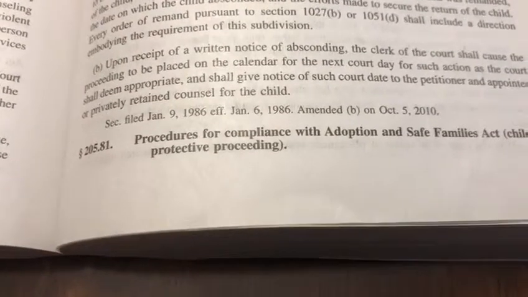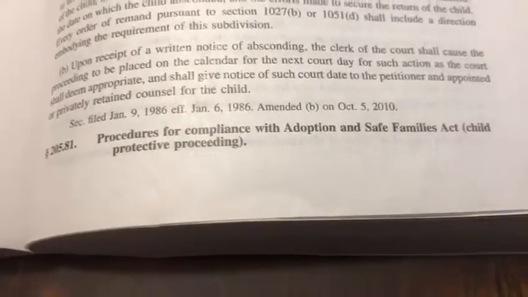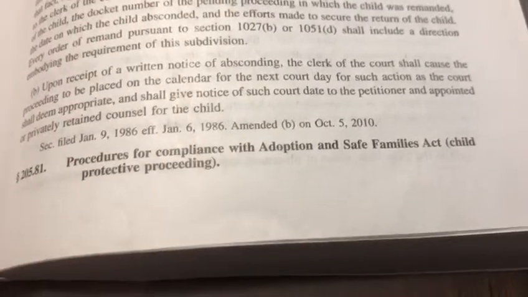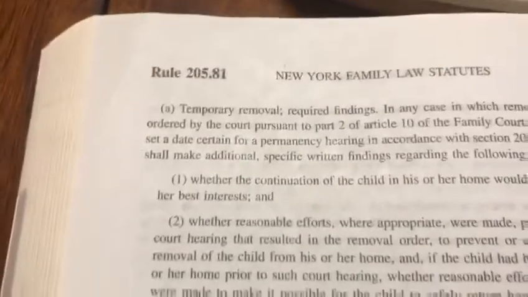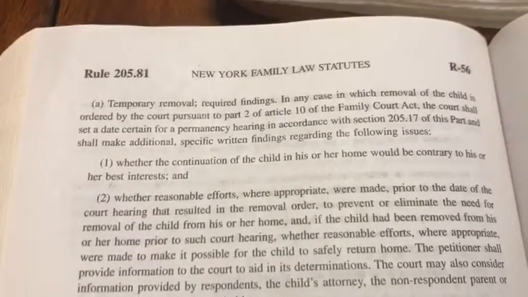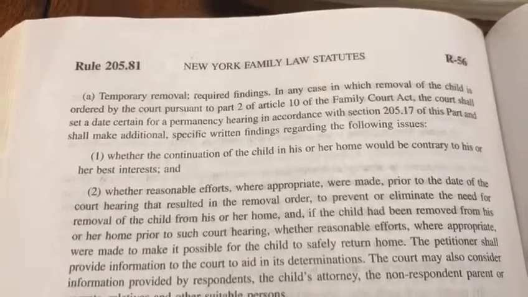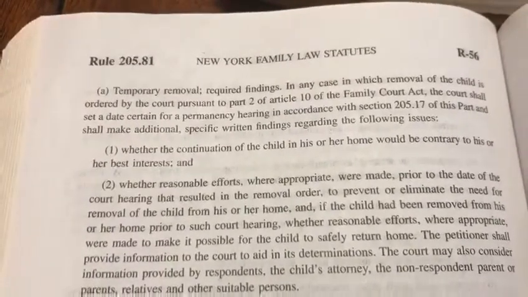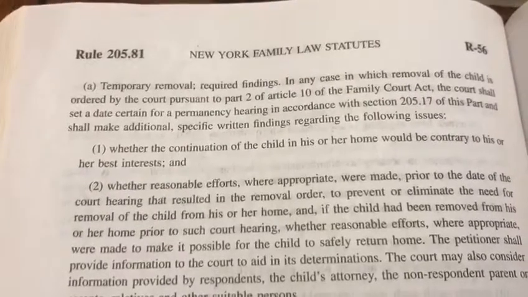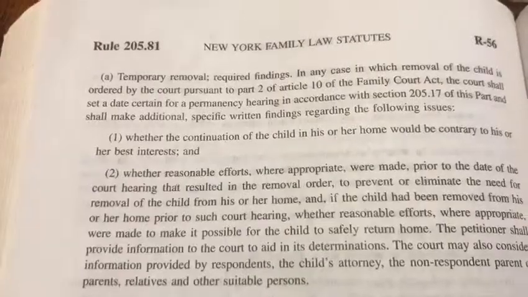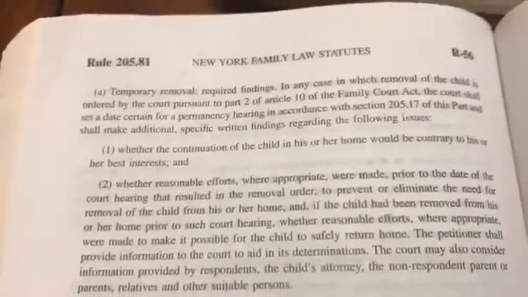New York Family Law Court Rules 205.81: Procedures for Compliance with Adoption and Safe Families Act, Child Protective Proceedings. Temporary removal, required findings. In any case in which removal of the child is ordered by the court pursuant to Part 2 of Article 10 of the Family Court Act, the court shall set a date certain for a permanency hearing in accordance with Section 205.17 of this part, and shall make additional specific written findings regarding the following issues.